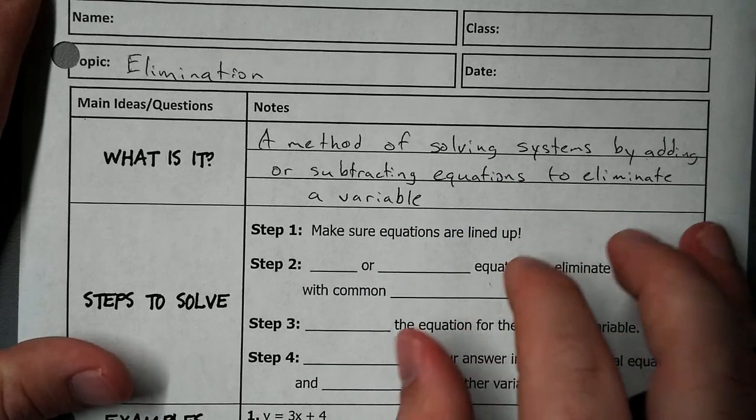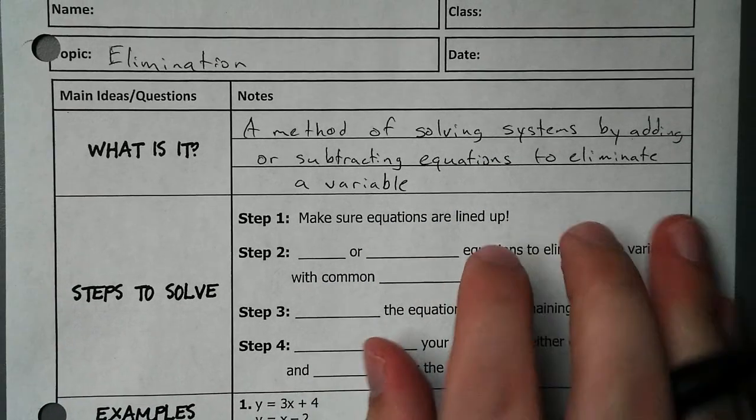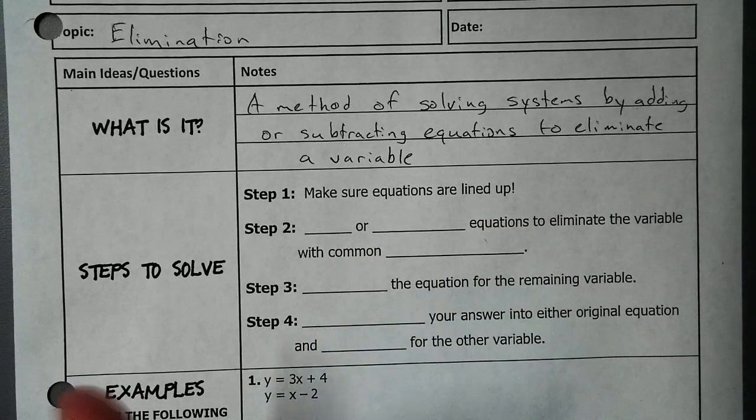So it's called elimination because you're going to get rid of either the x or the y, solve for it, and then plug in for the other one.